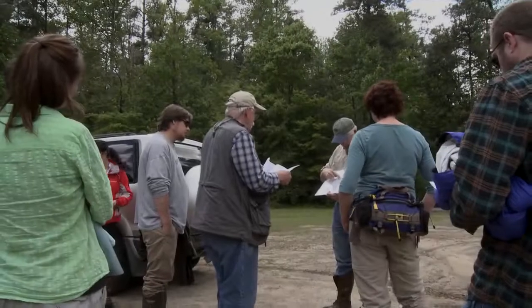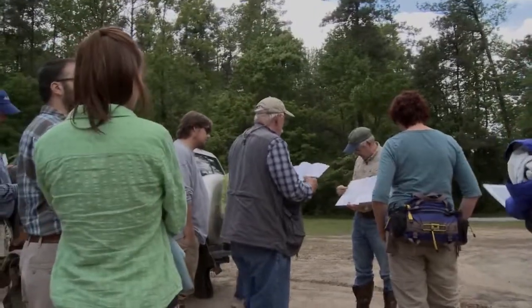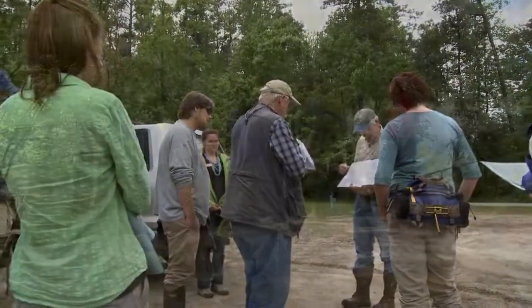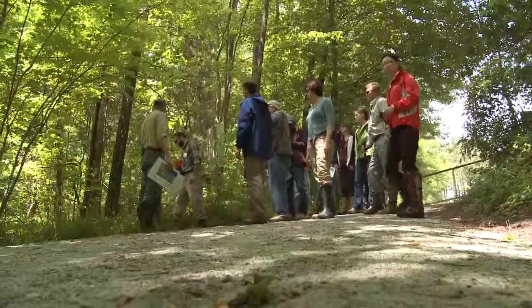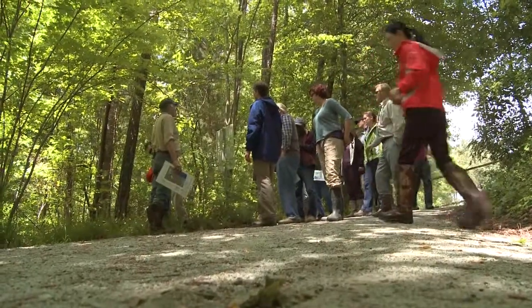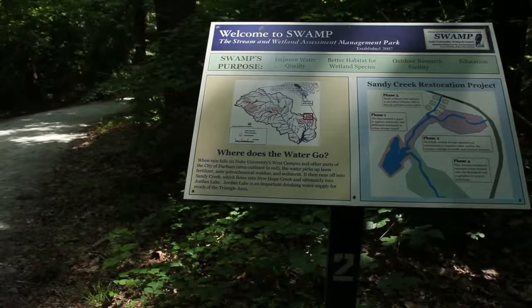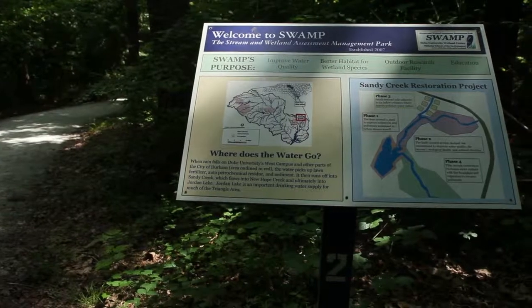This is the old stream channel. This is the actual contours for phase 1 that was designed by Baker. This is just the sponsors, and it simply says that SWAMP will be coming in 0.2 of a mile. So technically you're not really in the swamp yet, you're in the upland part.